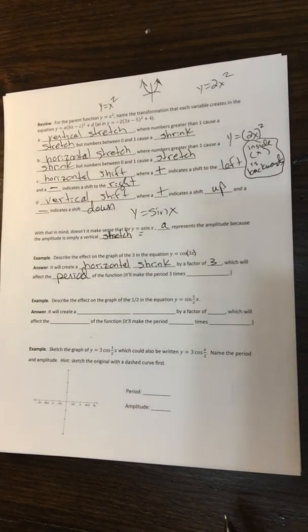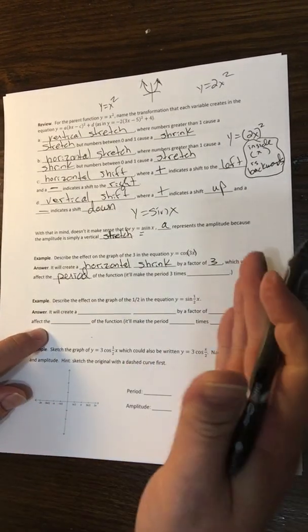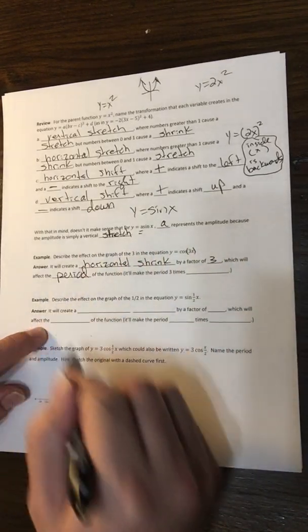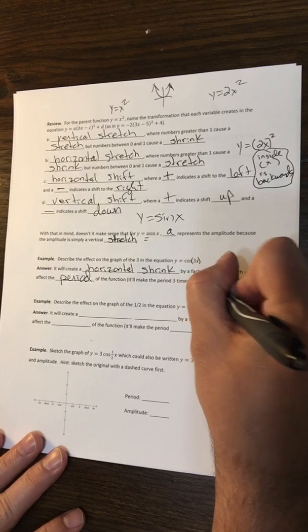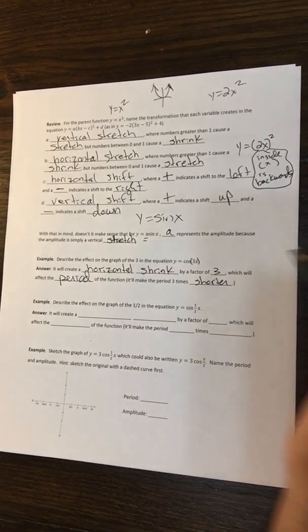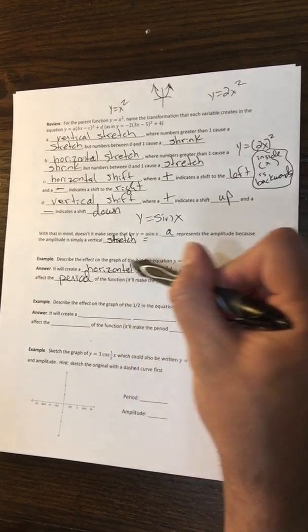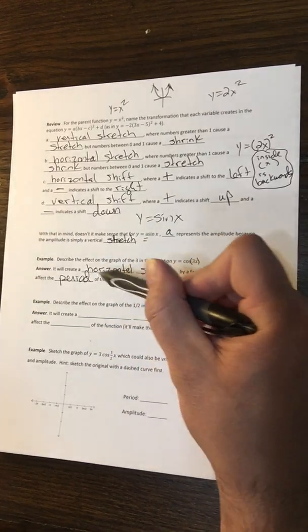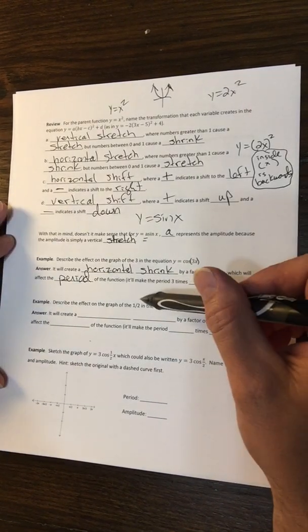So how are we going to graph that? We're going to graph a starting and a finishing place, but the finishing place will be closer, so that will make it shrink. It'll make the period 3 times shorter. And if the period was 2 pi, we're going to start at 0, but we're not going to finish at 2 pi. We're going to finish at 2 pi over 3, which is another number on your unit circle, by the way. Now describe the effect of the graph of a 1/2.